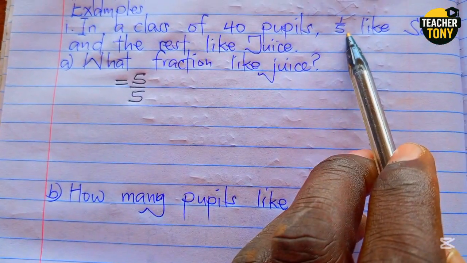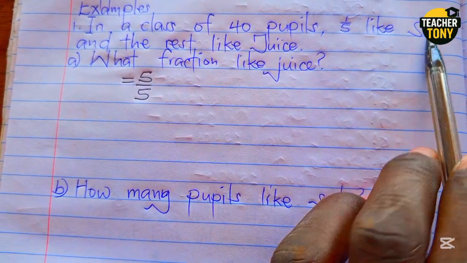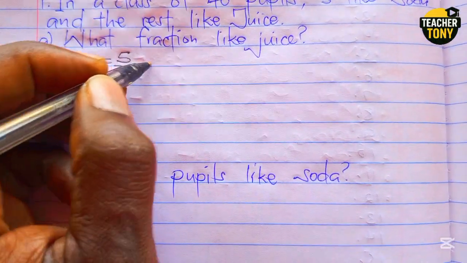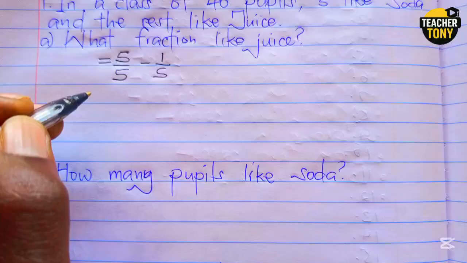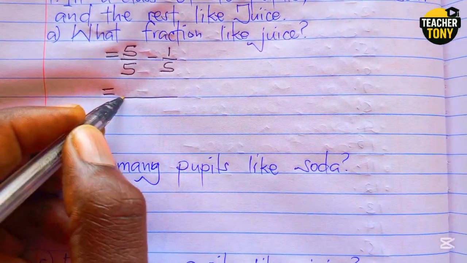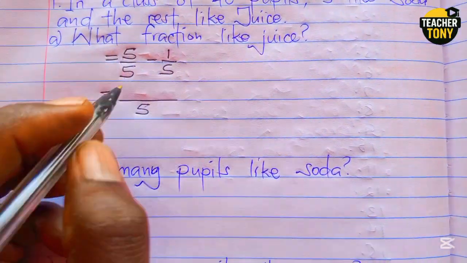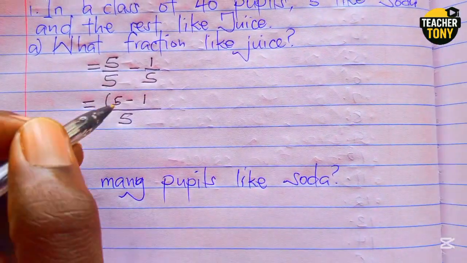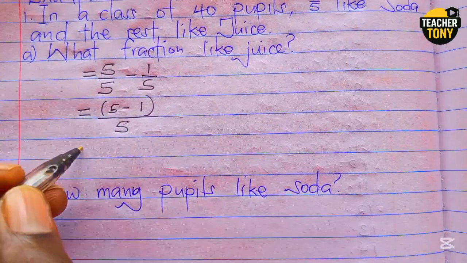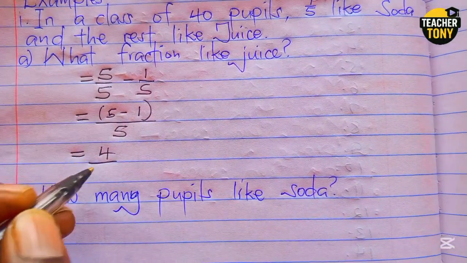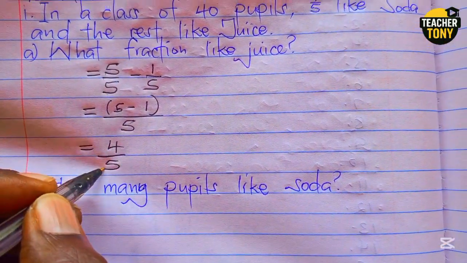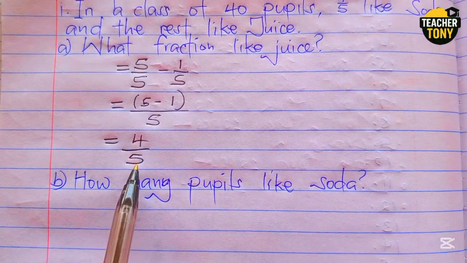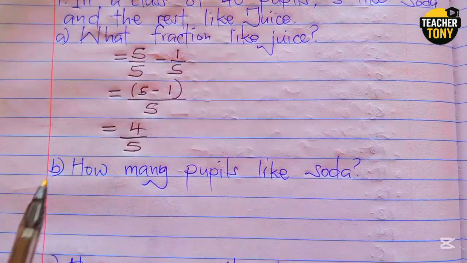So we subtract this fraction of those who like soda from that total fraction. So we shall say 5 out of 5 minus 1 out of 5. And remember, we shall have a denominator of 5 because they have the same denominator here. Then the numerators will be 5 minus 1. Now 5 minus 1, the answer is 4. Don't forget to put the denominator, and that is 5. So our final answer for this one, what fraction like juice, the fraction is 4 out of 5. Now let's go to B.